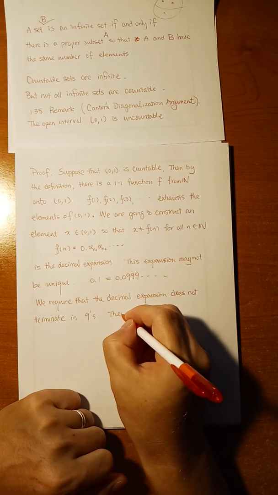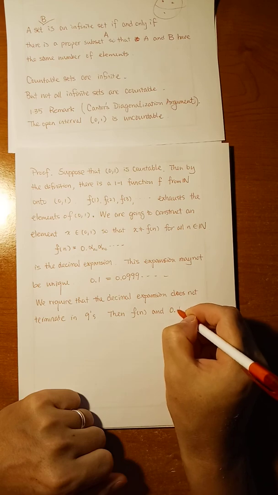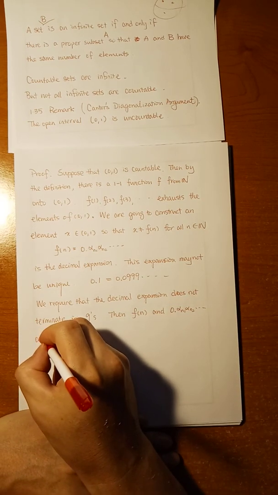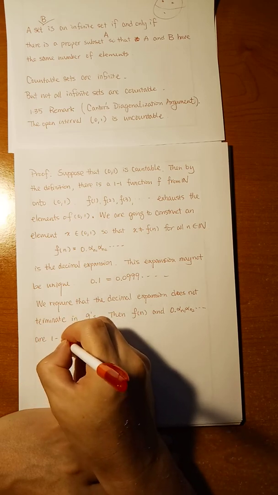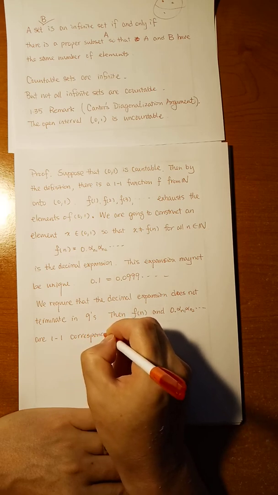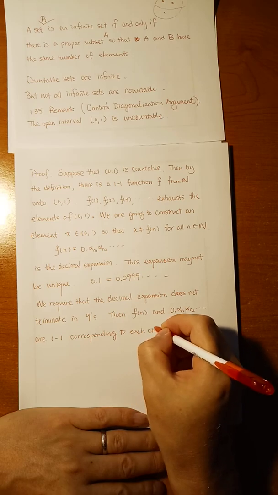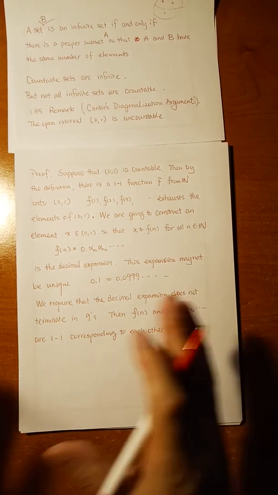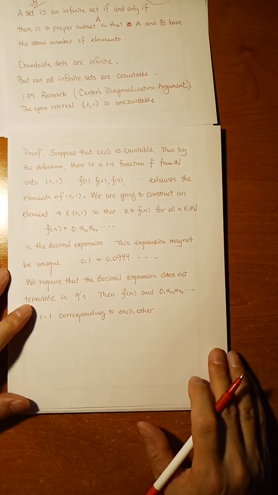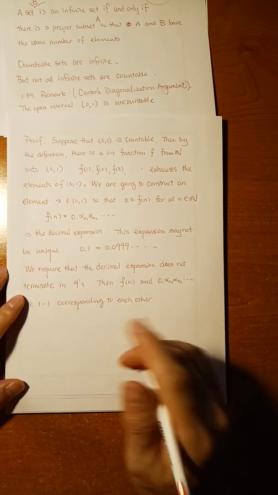Then fn and 0.αn1 αn2 ... are in one-to-one correspondence with each other. So we do have a unique decimal representation. Now let's see the diagonalization argument.